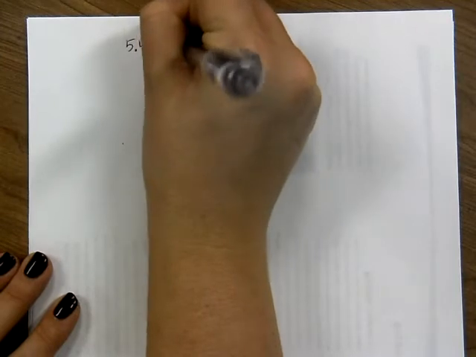All right, so we're going to do 5.4, and we're just going to talk about sum and difference formulas.